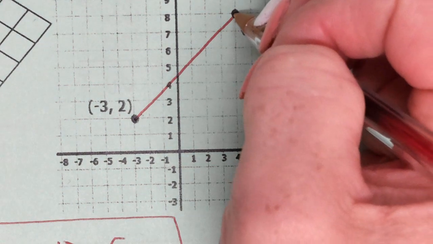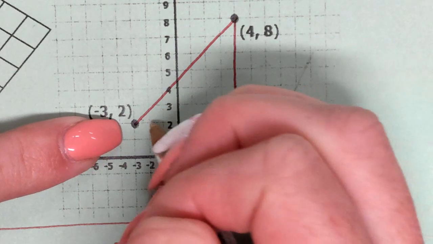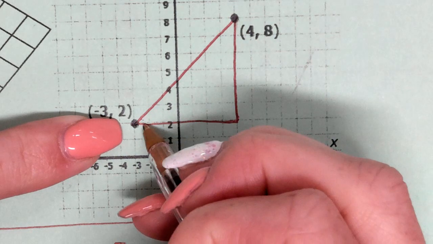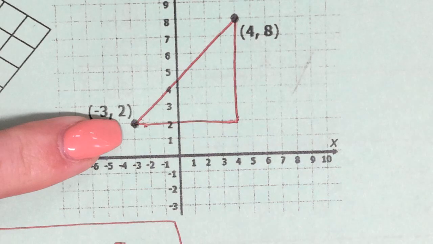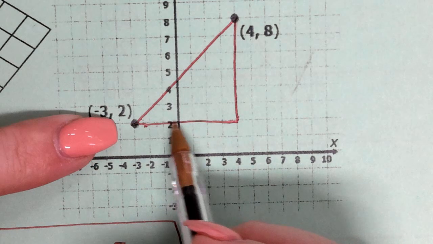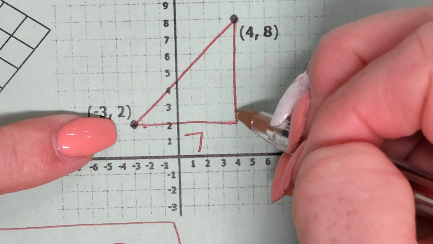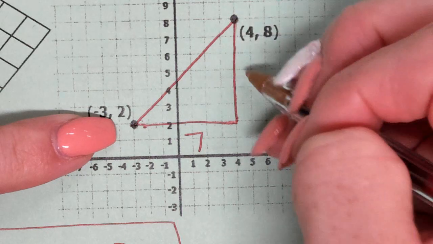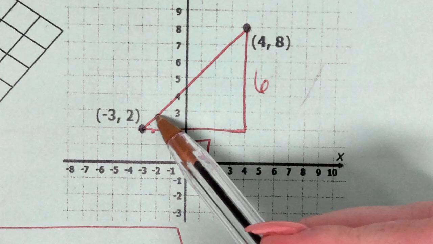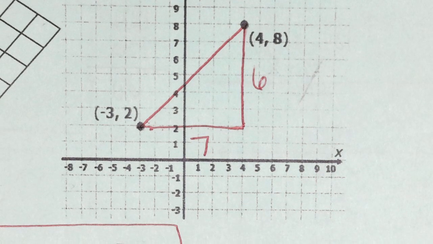So I'm going to drop a line straight down even with this line, and then drop a line over. Can I now count this side and count this side? Because they fall perfectly on those little squares. So this side is 1, 2, 3, 4, 5, 6, 7 units. And this side is 1, 2, 3, 4, 5, 6 units. Do y'all understand why you cannot count this? Do y'all see you just can't? It's not perfectly on those squares, right?